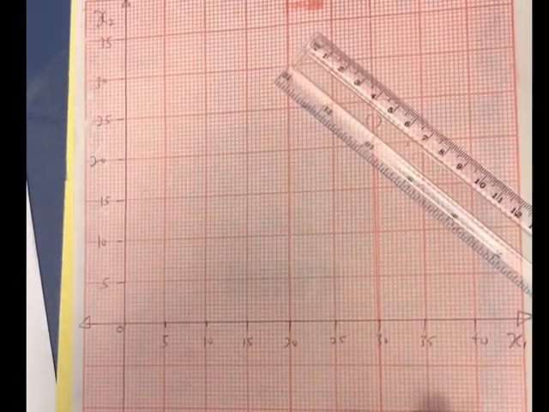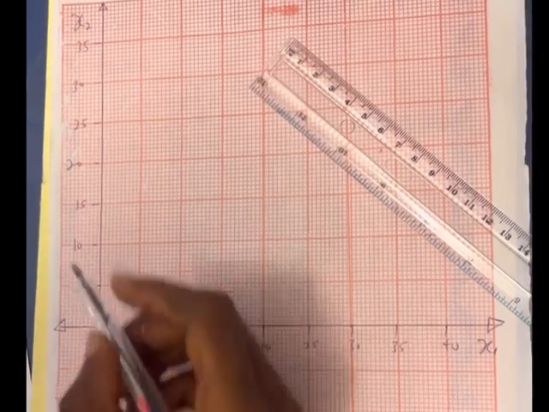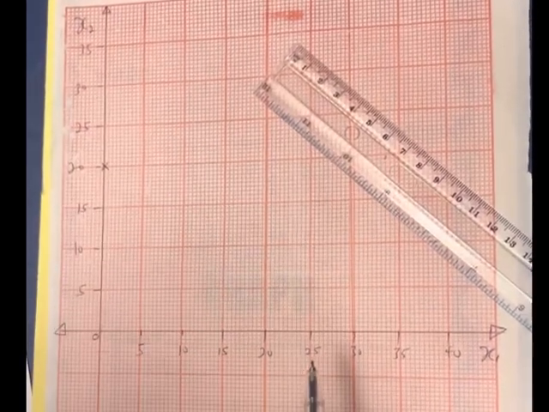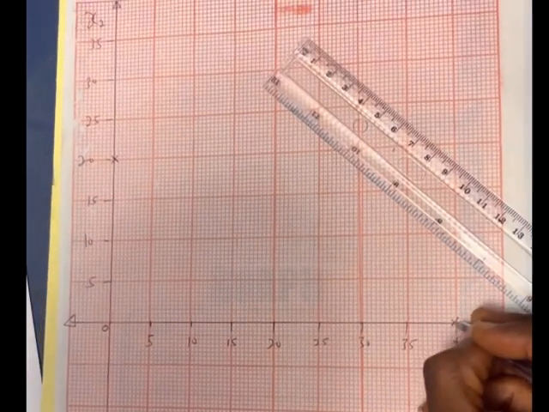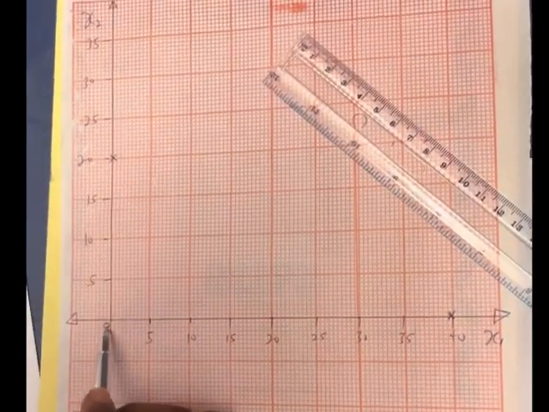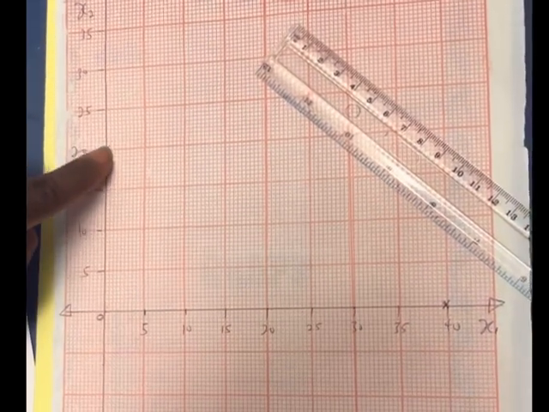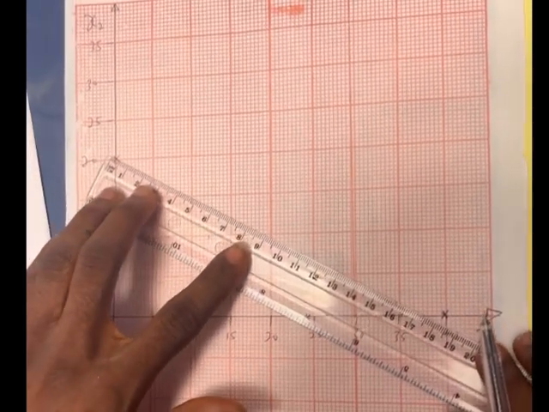So it means when our x1 is 0, my s2 is 20. So I can mark it. When my x1 is 40, my s2 is 0. So it's on a line. So I have to join my 20 and 40 together. So I have to draw the line for it.